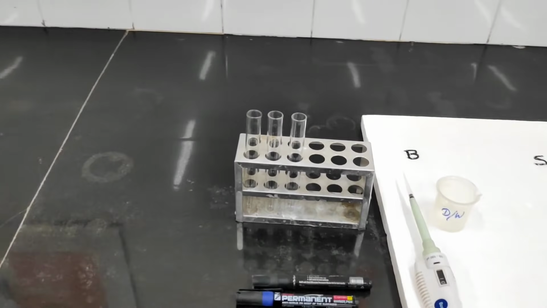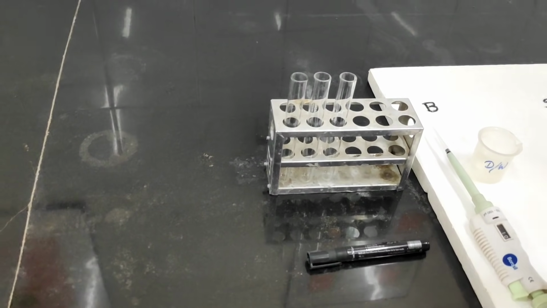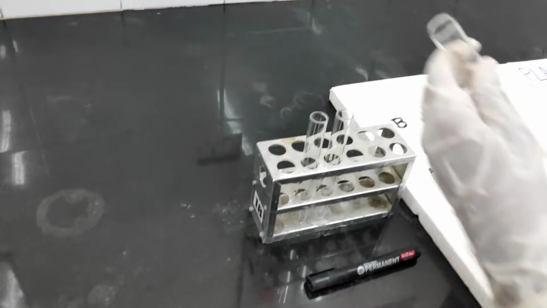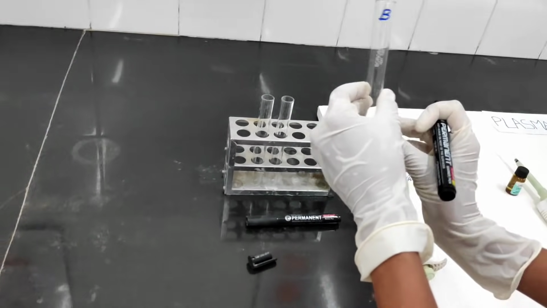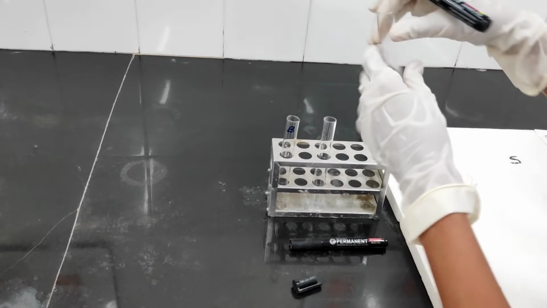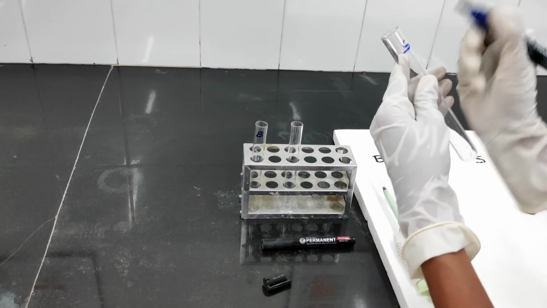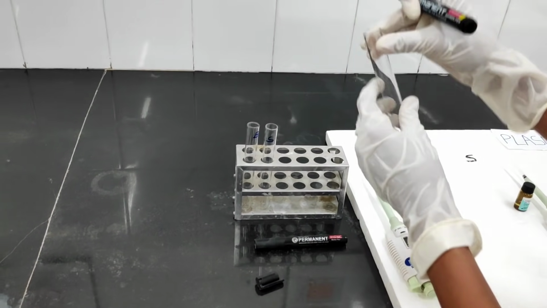The first step for the estimation of plasma glucose is labeling of the test tubes. First you have to label the test tube. First is the blank. Then the second test tube, label it as standard. And the third test tube, label it as test.